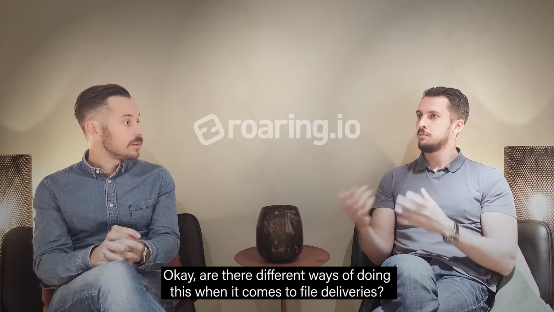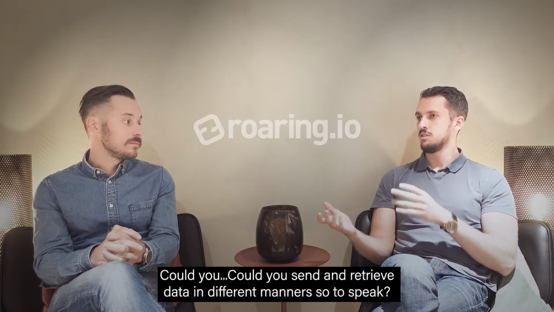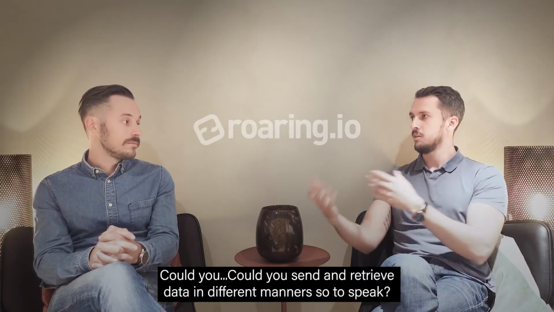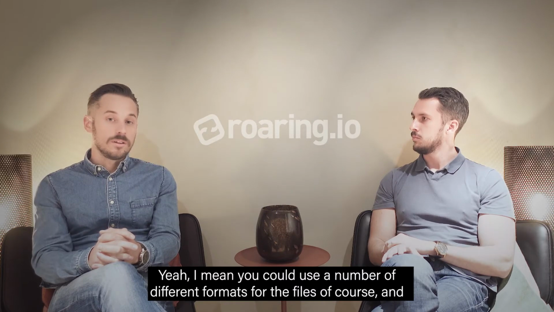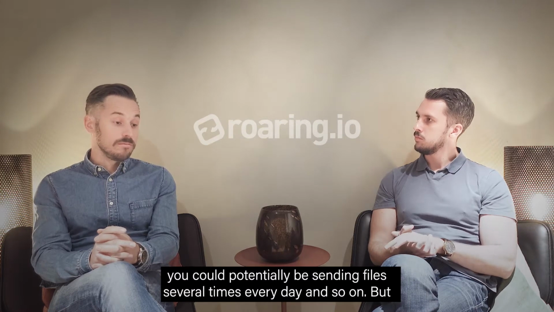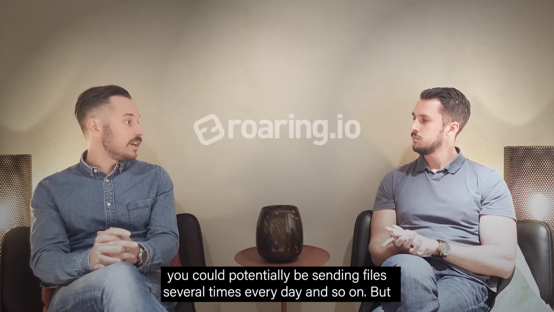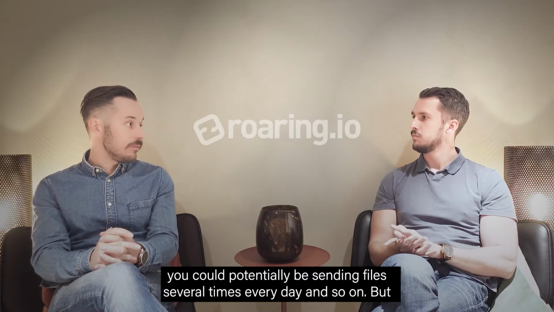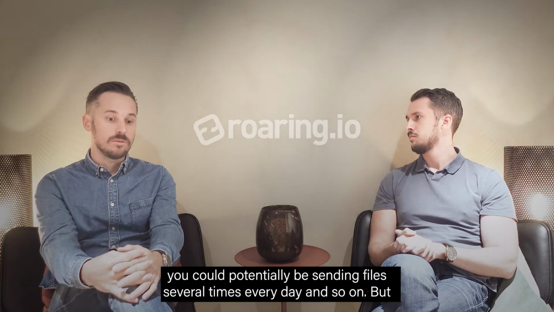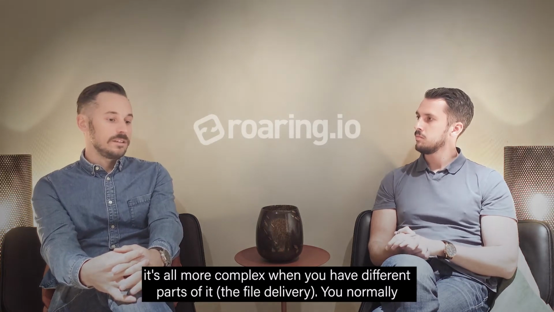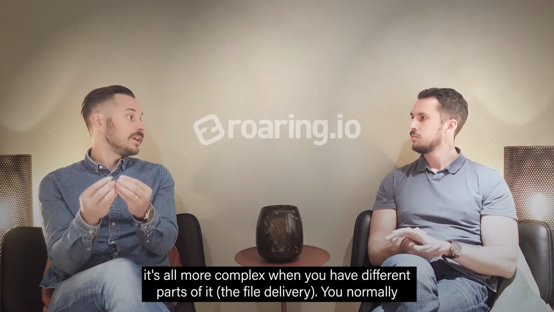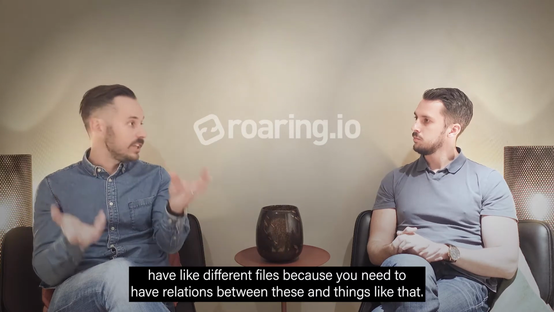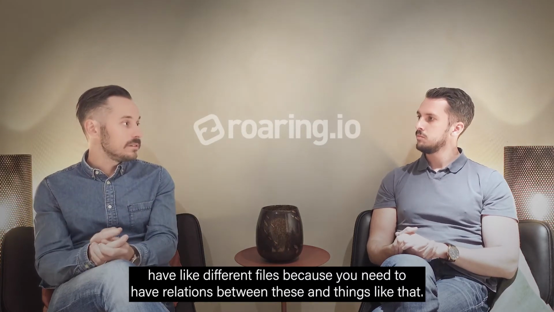Okay. Now there are different ways of doing this when it comes to file deliveries. Could you send and retrieve data in different manners, so to speak? Yeah, you could use a number of different formats for the files, of course, and you could potentially be sending files several times every day and so on, but it's all making it more complex. And when you have different parts of it, you normally have different files because you need to have relations between these and then send them in like that.